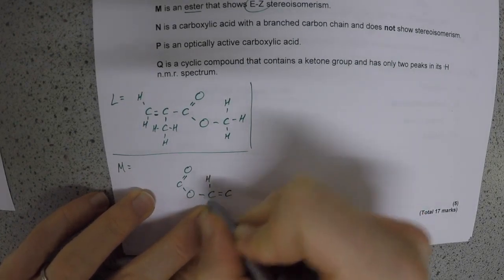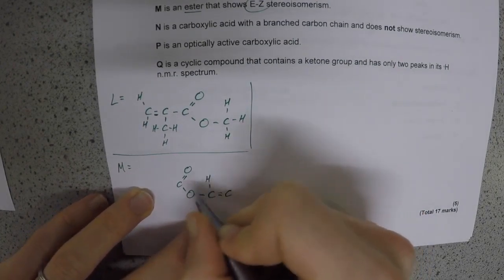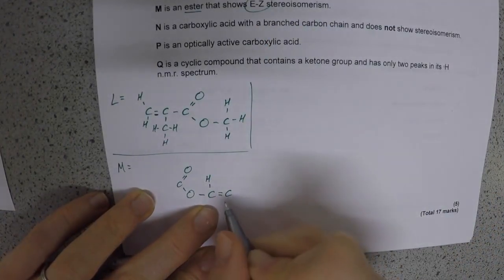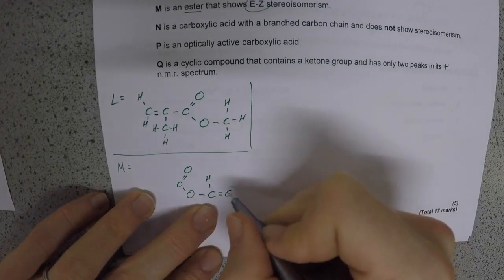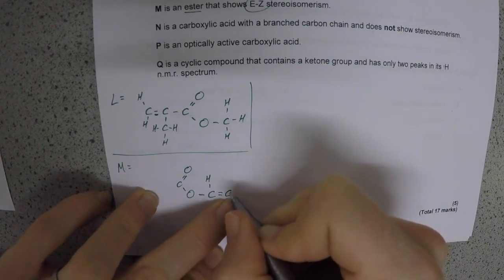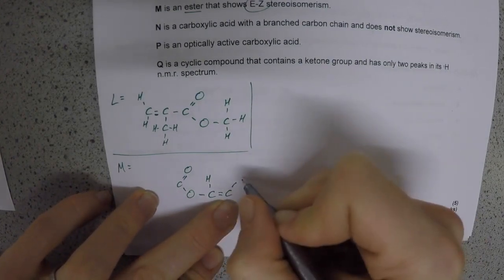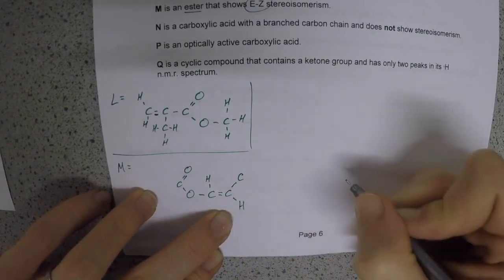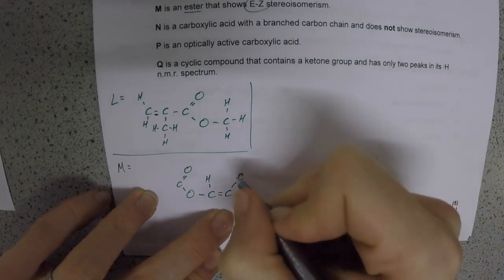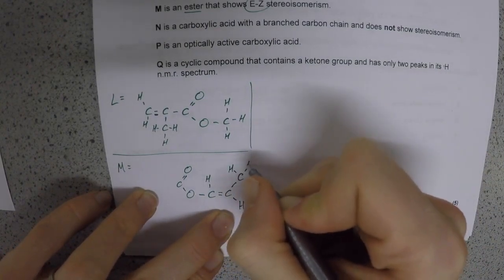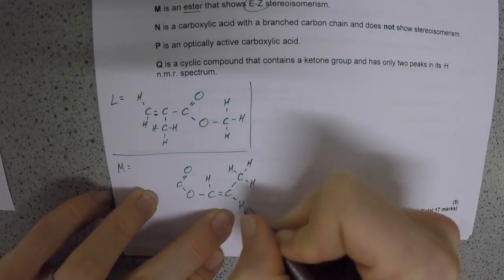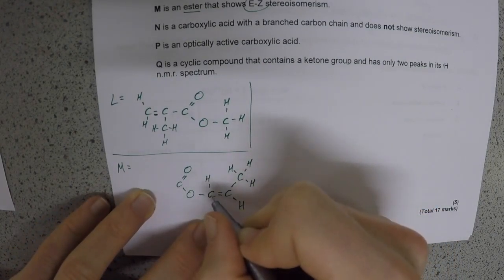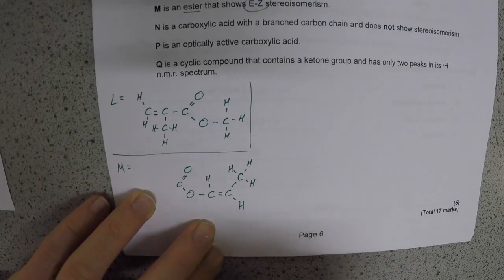So that one can have an H. That makes those two groups different. For EZ stereoisomerism, remember I need 2 different groups on each carbon. So I've got 2 different groups there. I need 2 different groups on this carbon. So I think what I'll do is I'll have one as a carbon and one just with an H. So that could then have, let's finish that off. So I've got 2 different groups on this carbon. I've got 2 different groups on this carbon, EZ.